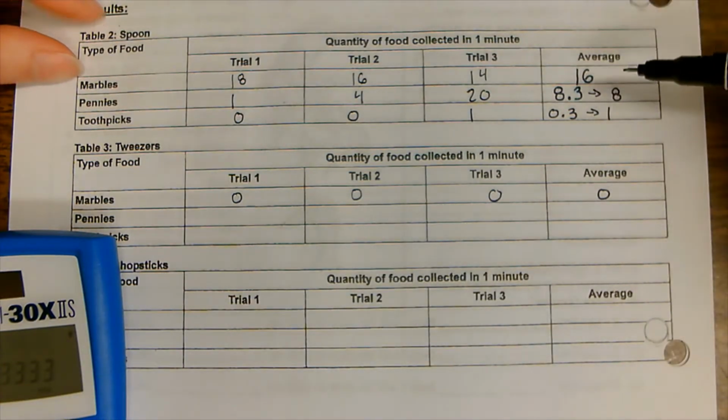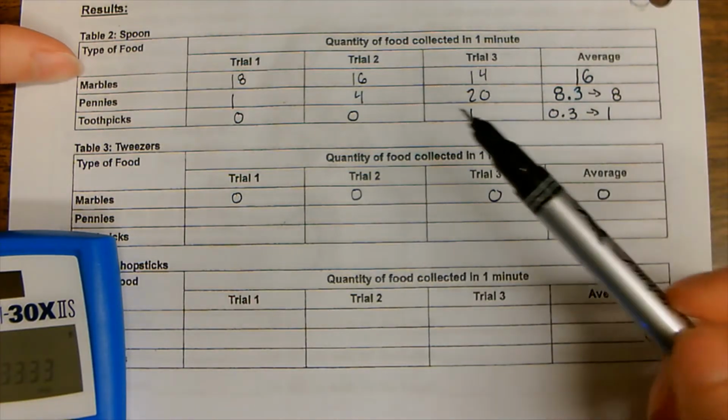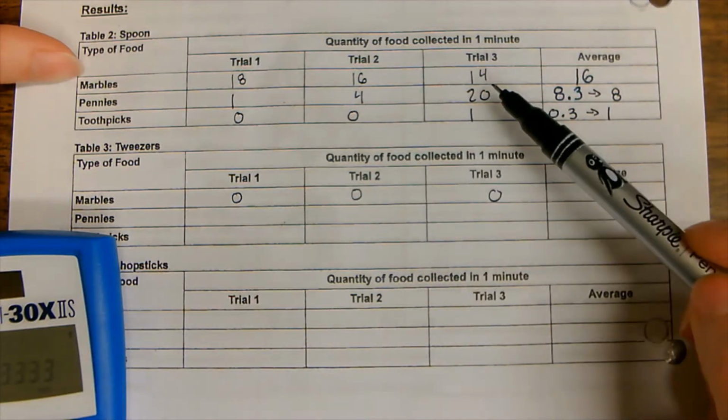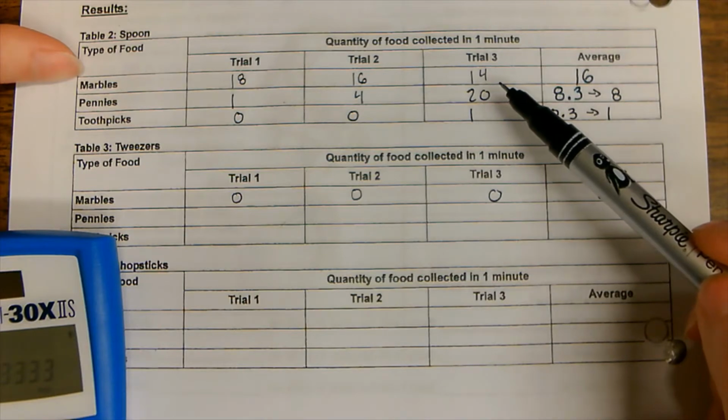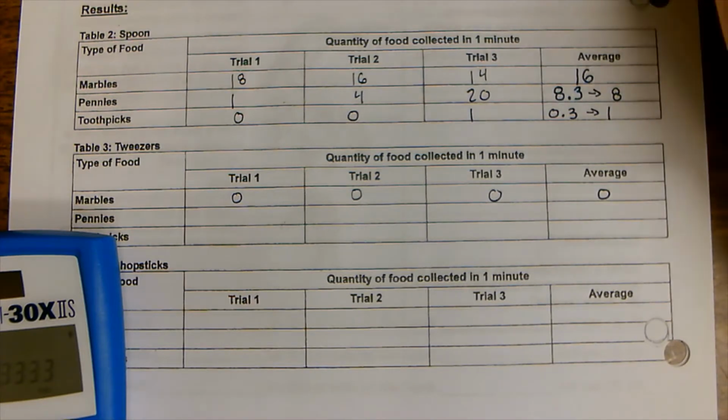So again, to calculate our average for our bird beaks, I'm adding the 3, and then I divide it by 3. Next, I'm going to show you how to draw your bar graph.